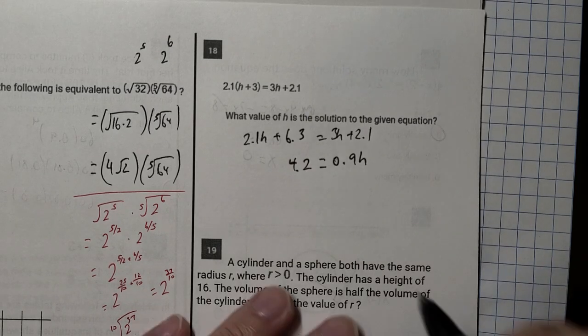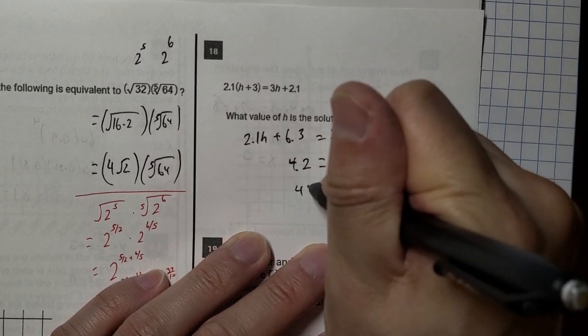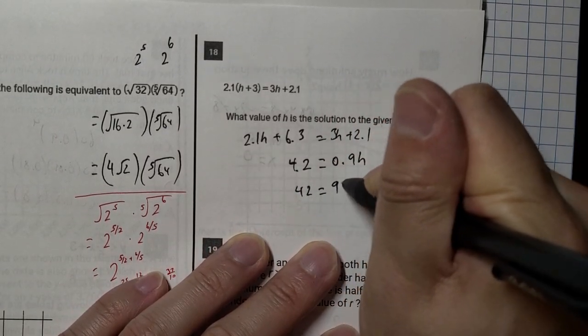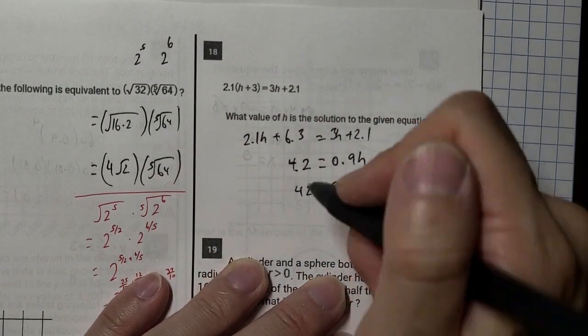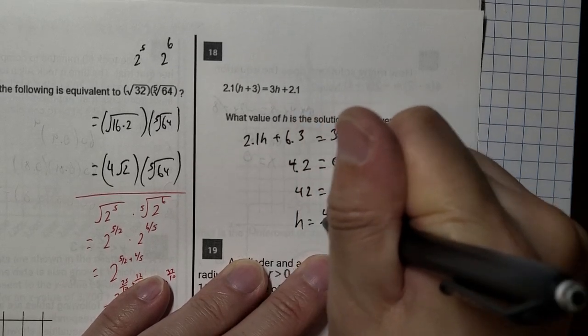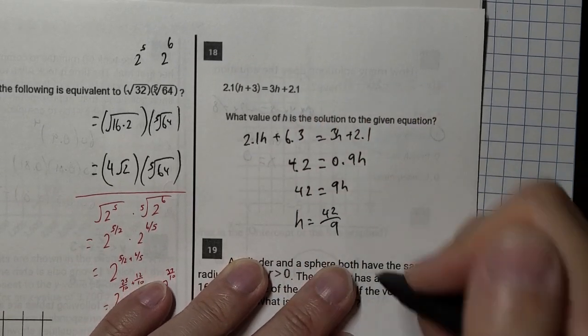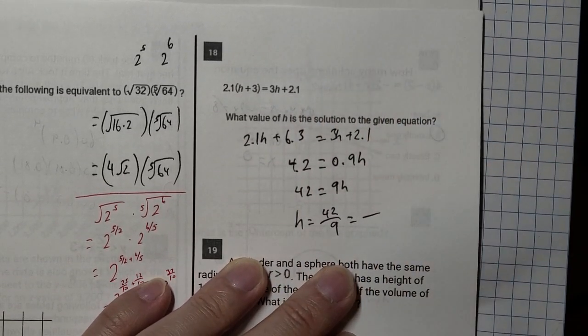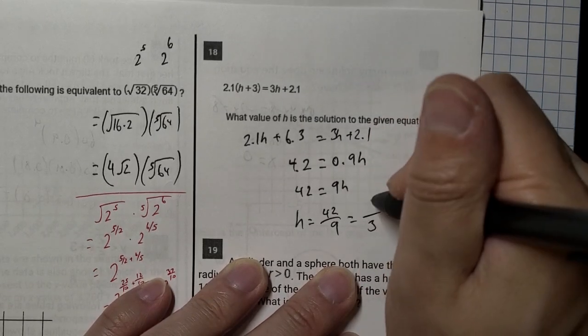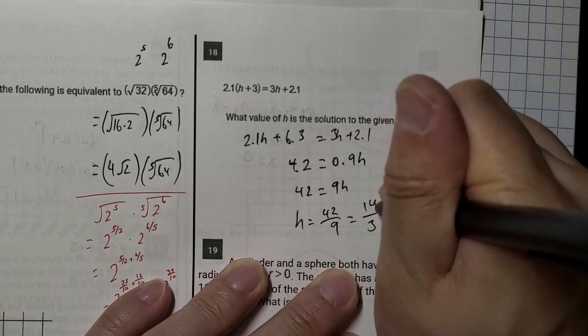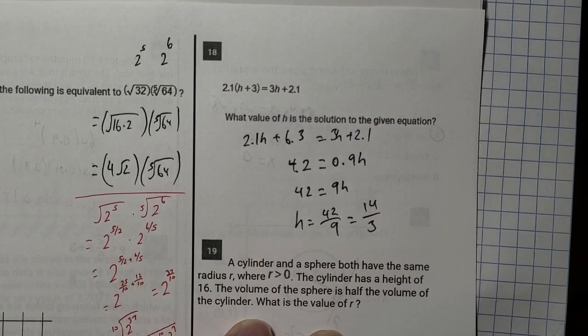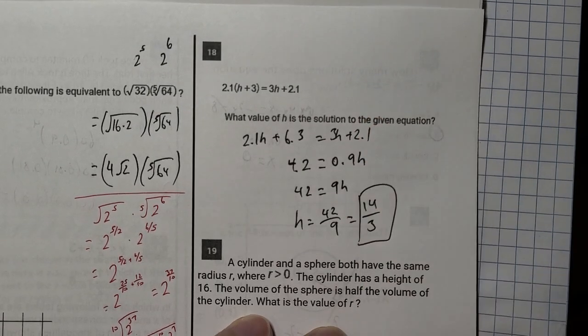4.2. Yeah. Let me multiply by 10 on both sides to get rid of the decimal. Okay, so h is 42 over 9. Can I simplify that? I probably can. It goes into 3, right? So it would be 14 over 3. Is that the answer? Yes. Okay.